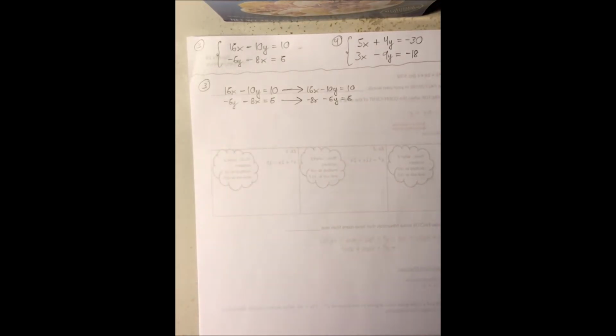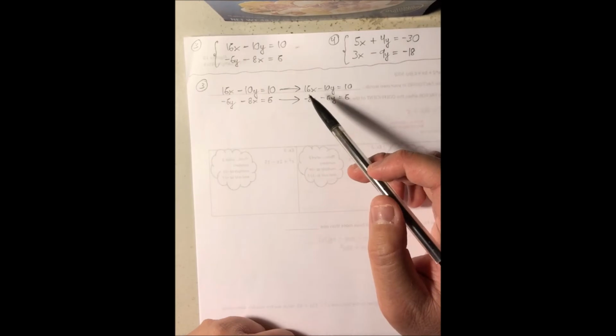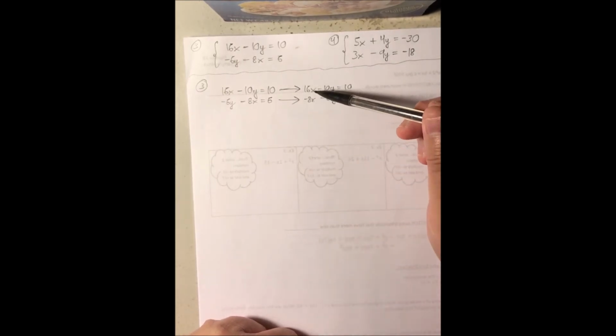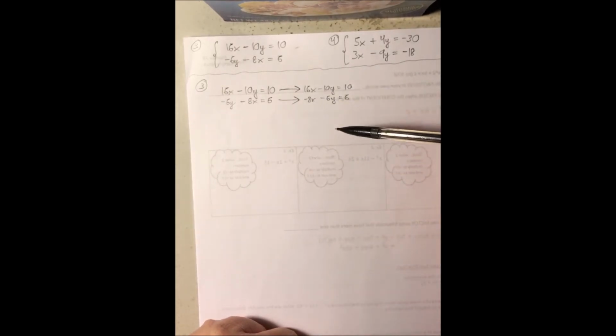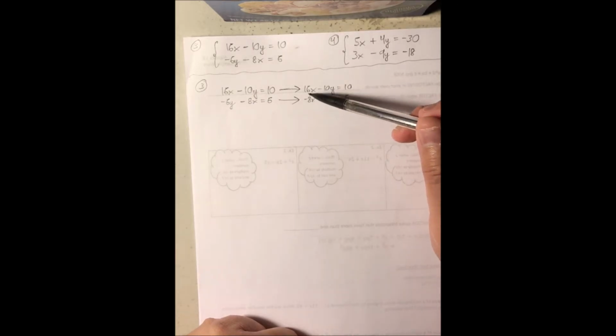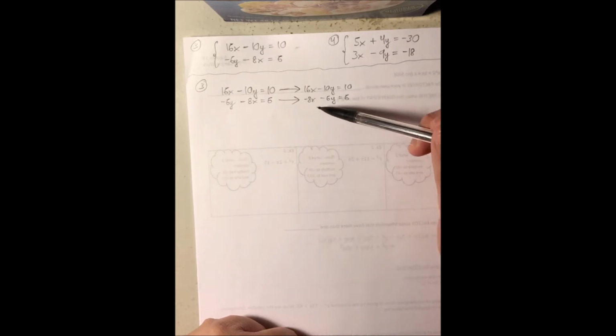Now, unlike the previous two examples, when I compare the x and the y's vertically, none of these coefficients are the opposite of each other.